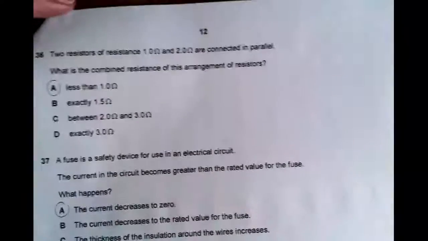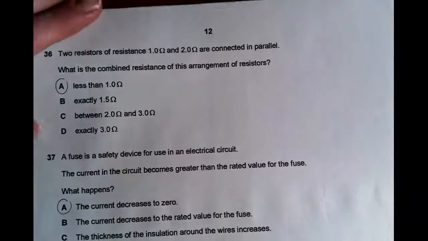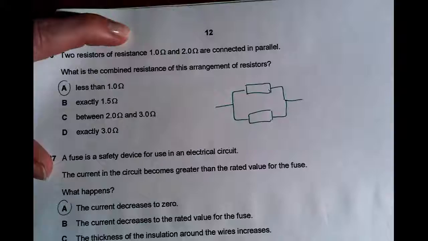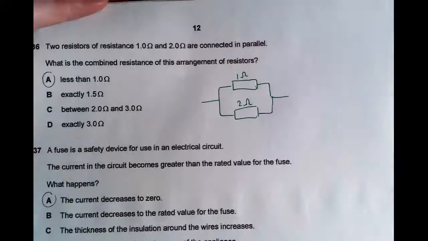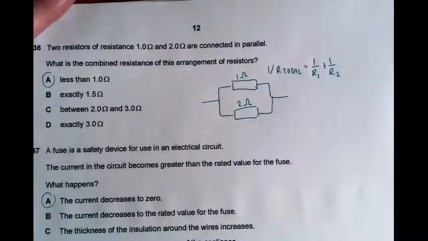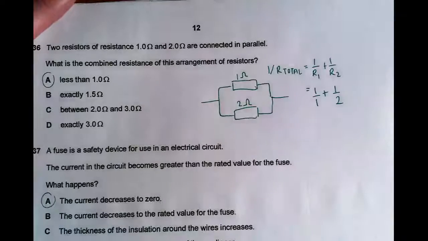36 is about parallel resistors. So we've got 2 connected in parallel. I'll sketch it out first. It looks like this. I've got a 1 ohm and a 2 ohm resistor. I know for resistors in parallel that 1 over R total is 1 over R1 plus 1 over R2. So that's equal to 1 over 1 plus 1 over 2.